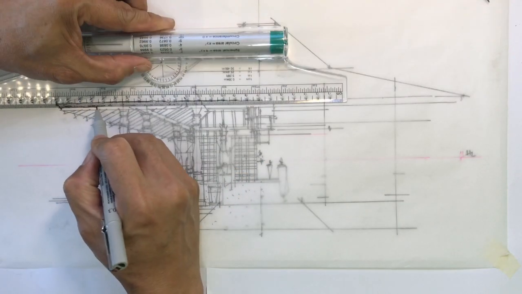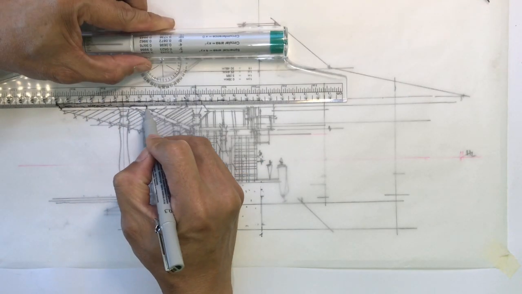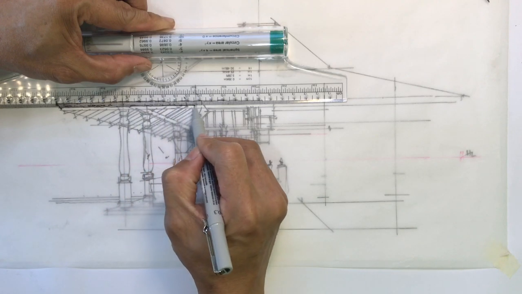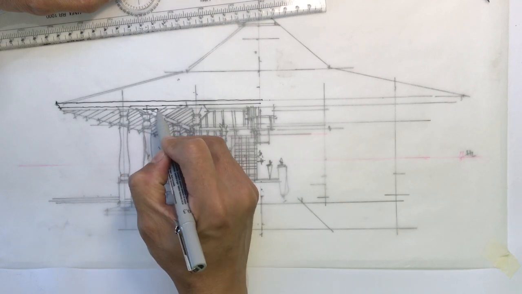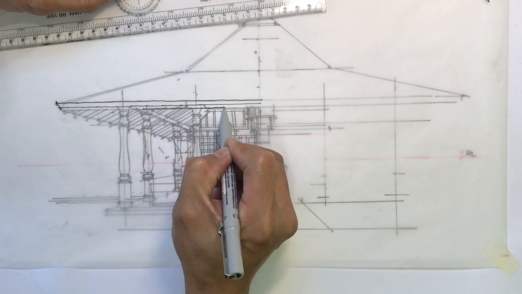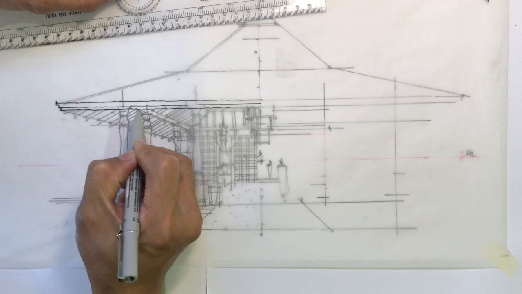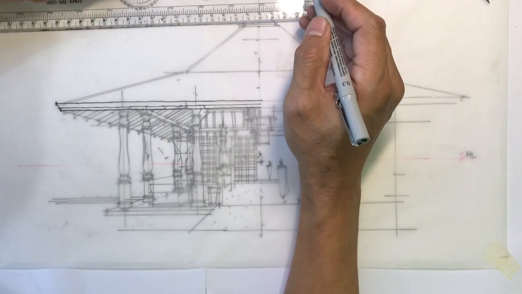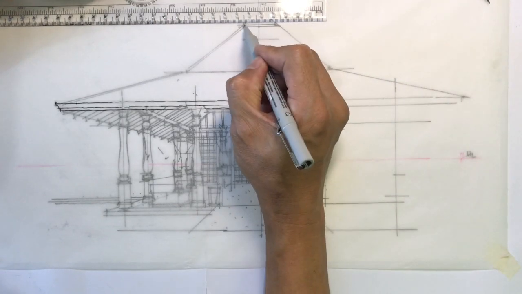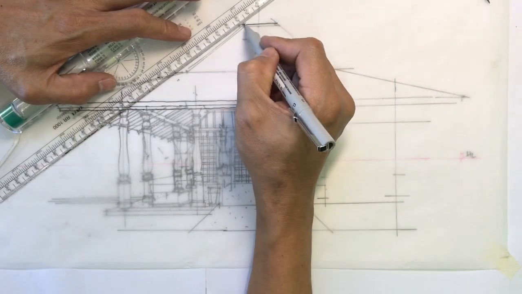So you can use your rolling ruler as a guide, but at the same time you're actually doing it in freehand. Either way, the lines would look a little bit squiggle.